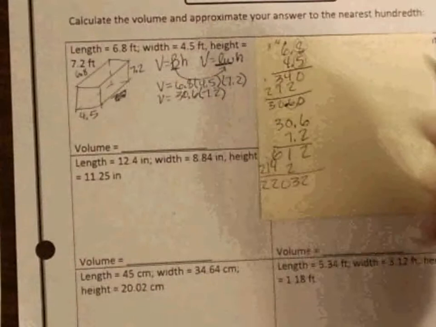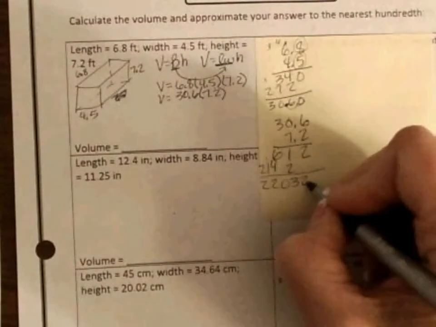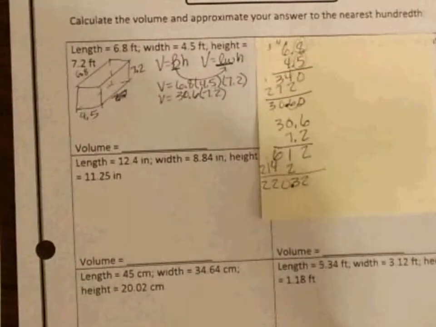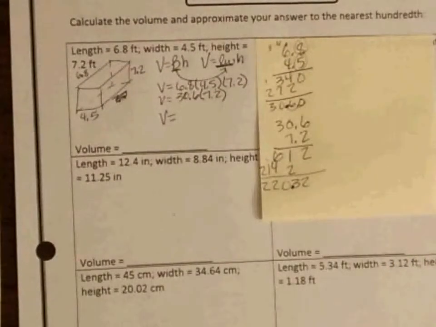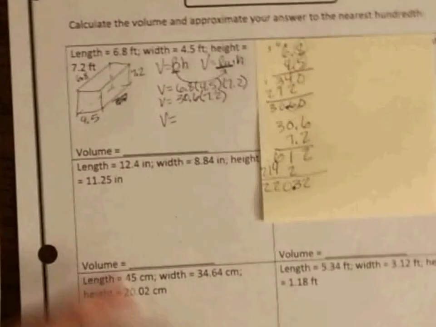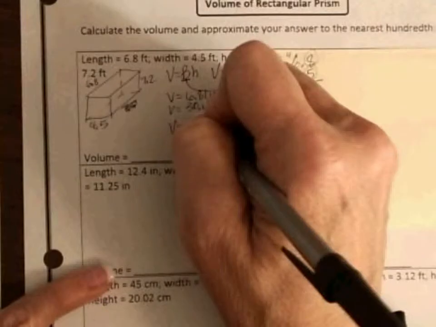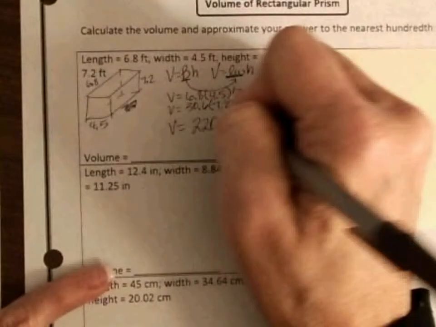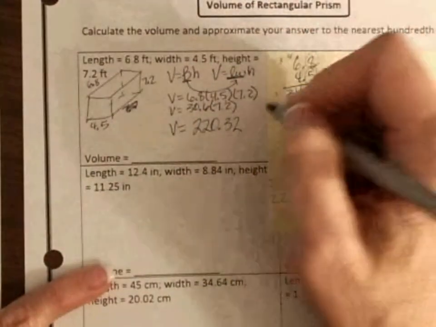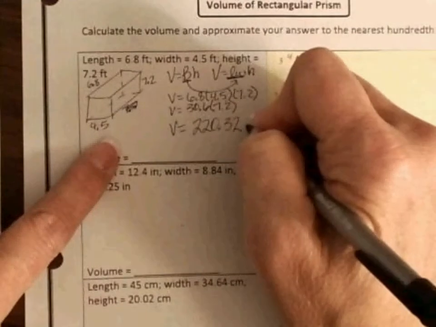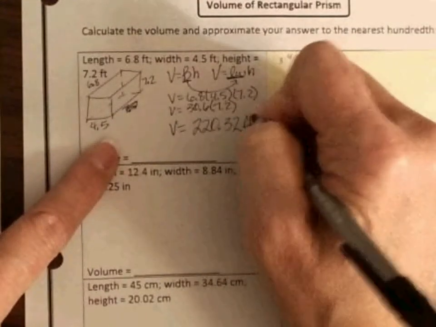I have 2, 1, 2. So my answer is 220.32, but it tells us to round to the nearest hundred, or 220. As we talked about yesterday, volume is in units cubed, so it's cubic feet is your answer, is your solution.